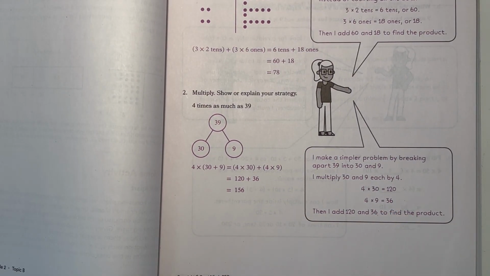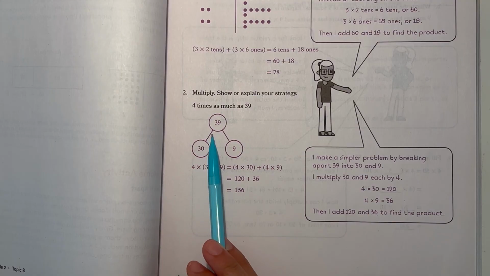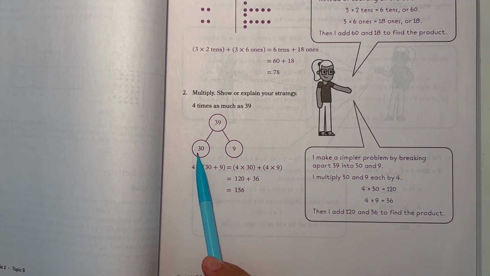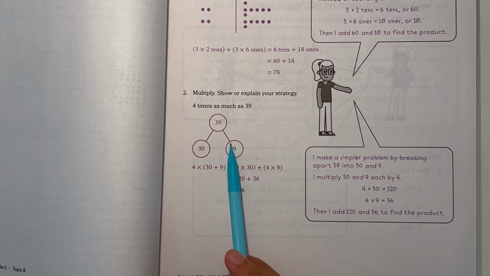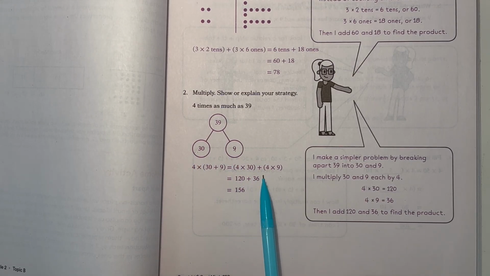Alright, number 2, multiply, show or explain your strategy. 4 times as much as 39. So they broke apart 39 into 30 plus 9. So 4 times 30 plus 9. That's 4 times 30 plus 4 times 9. 120 plus 36 is 156.